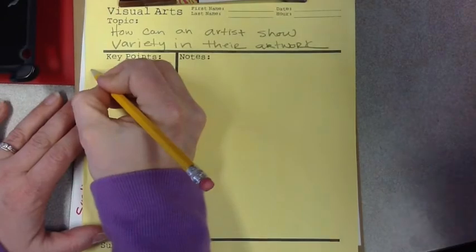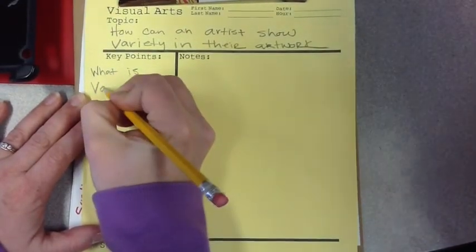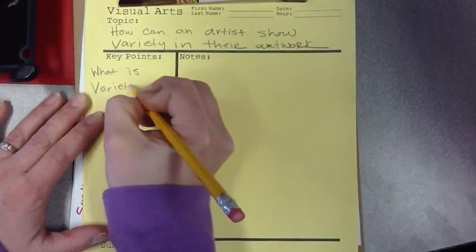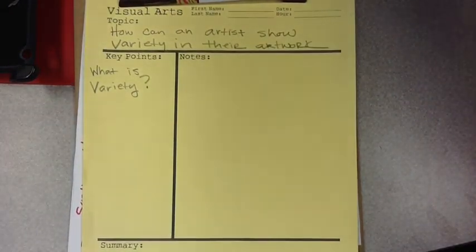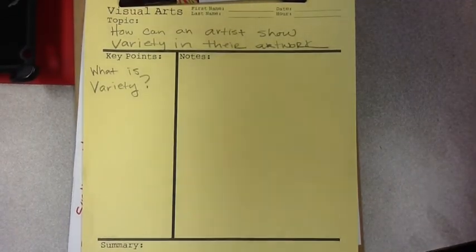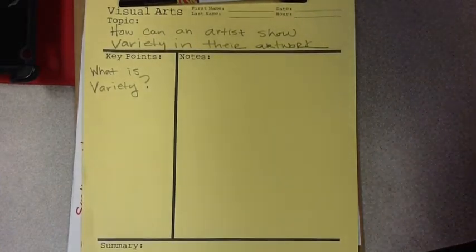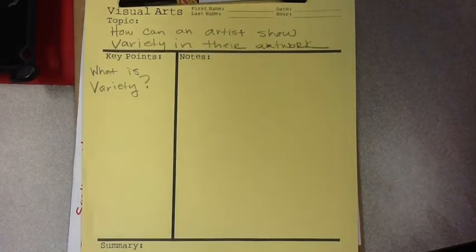First question we need to ask is, what is variety? So when we're talking about variety, we need to think about the elements of art. Remember, we kind of talked about them being building blocks. So when we take the different building blocks and put them together, we create any number of principles, but we're going to specifically talk about variety. So it is a combination of different elements into one composition or artwork.